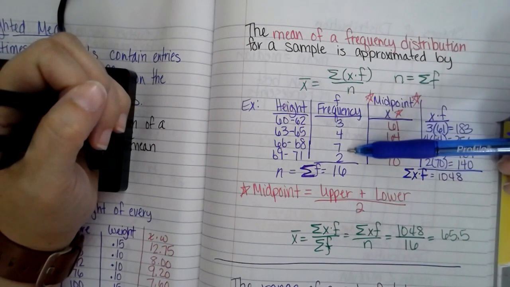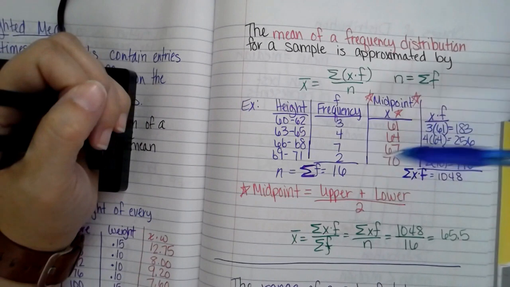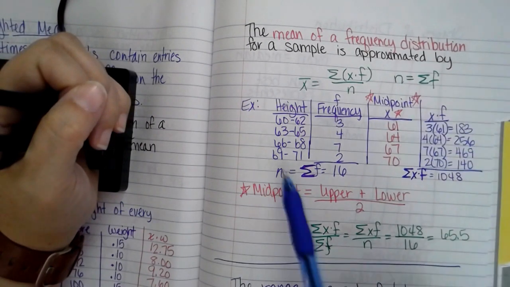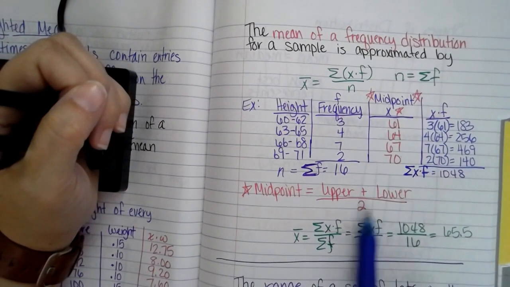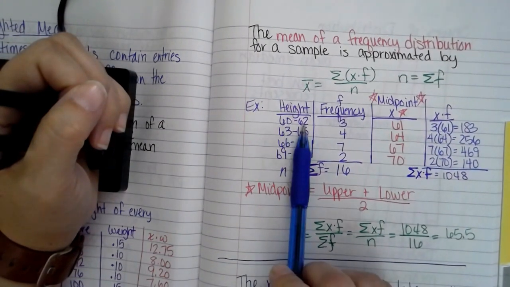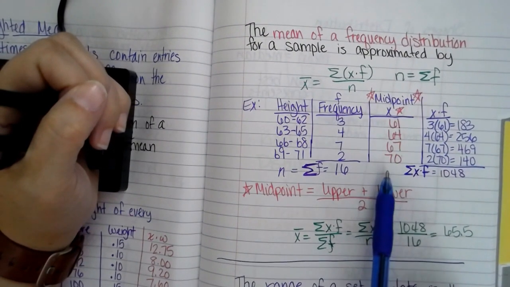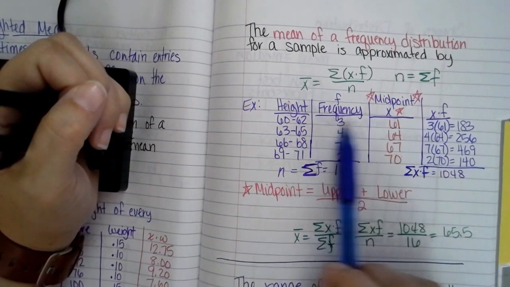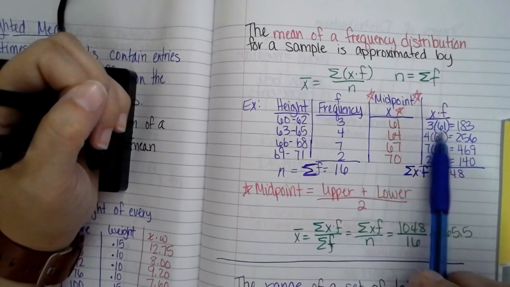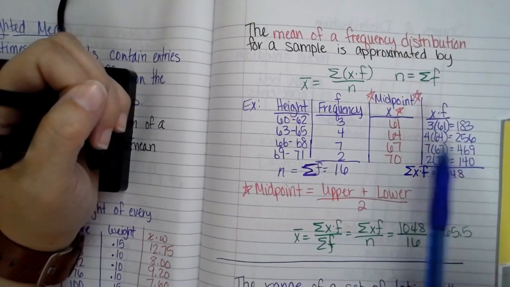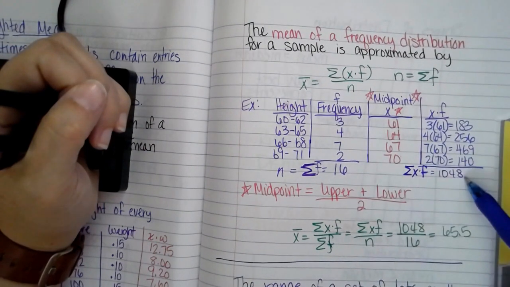So we first add up your frequencies. That gives you 16. So 3 plus 4 plus 7 plus 2 was 16. Then we first have to find the midpoint because we have a range. So our midpoint is found by adding the upper and the lower and then dividing by 2. So 60 plus 62 divided by 2 gave us 61. And then we got 64, 67, and 70. Then we take those two numbers, X being the midpoint, F being the frequency, and multiply them. So 3 times 61 gets us 183, 4 times 64, 256, etc. And then we add that column up to get 1048.